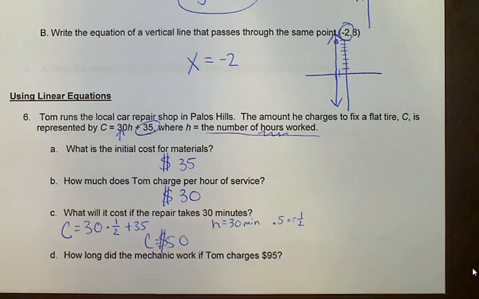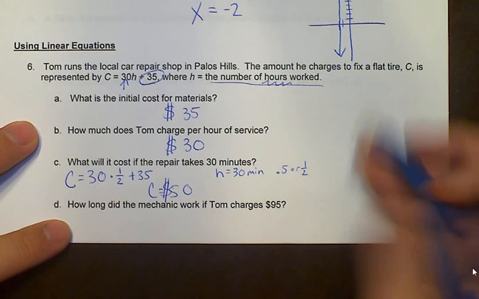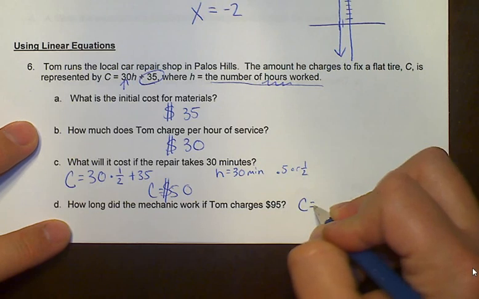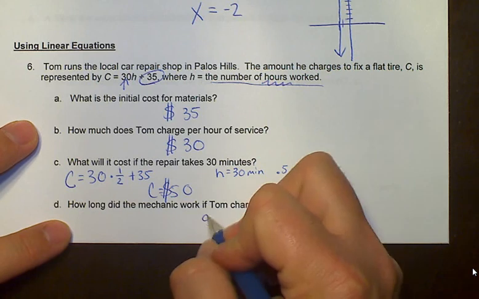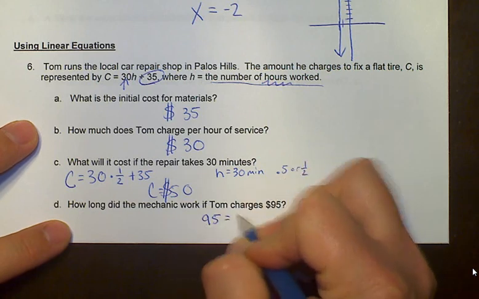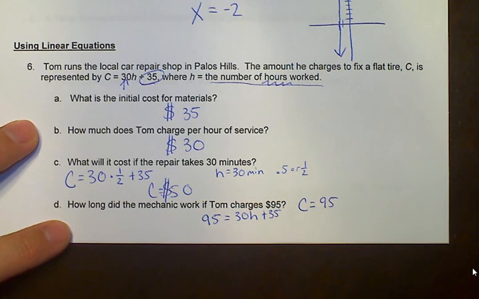Okay. How long did the mechanic work if Tom charges 95? So that means that the total cost was 95. Okay, so my equation is going to be 95 equals 30h plus 35. Okay, now this is just a normal old equation. I want to solve for h.